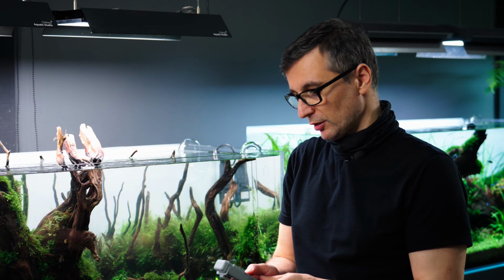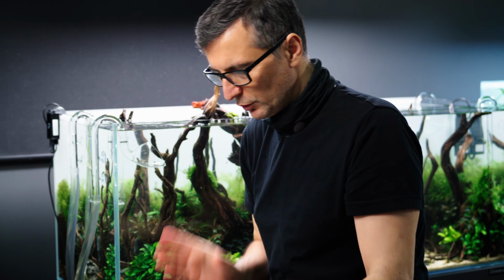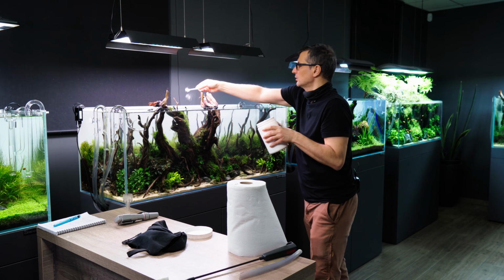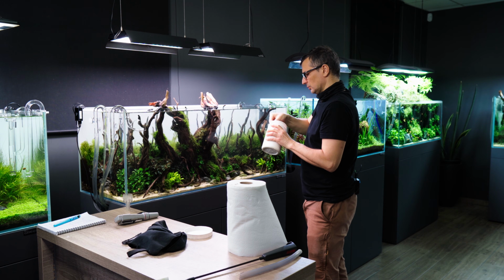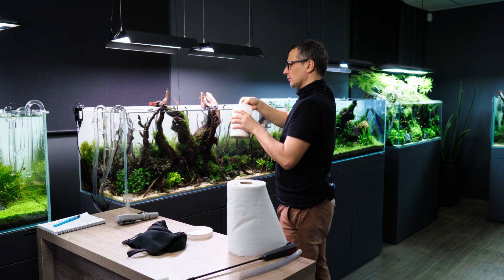Next step is remineralizing. I changed the water and it's 54 ppm. Usually with GH+, I remineralize it to 120. That would give me a GH around 6. If I put GH-KH, I always remineralize to 150 because of the KH. But right now, I think 120 will be okay.